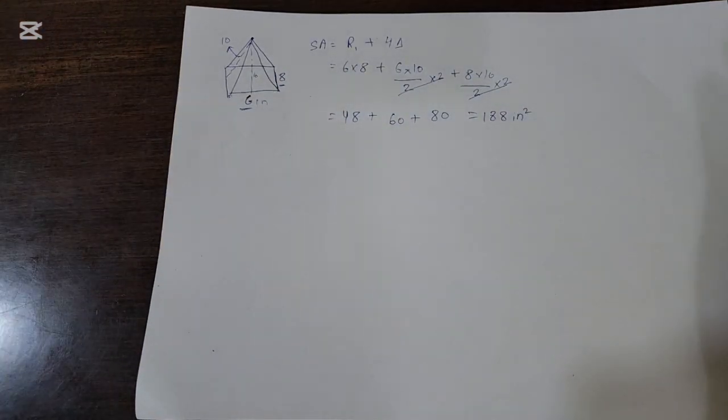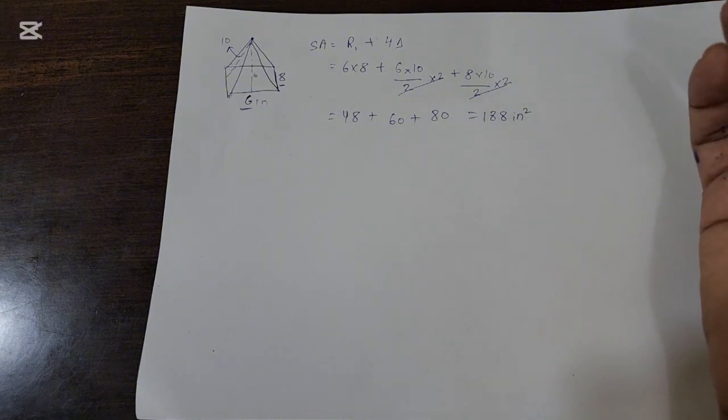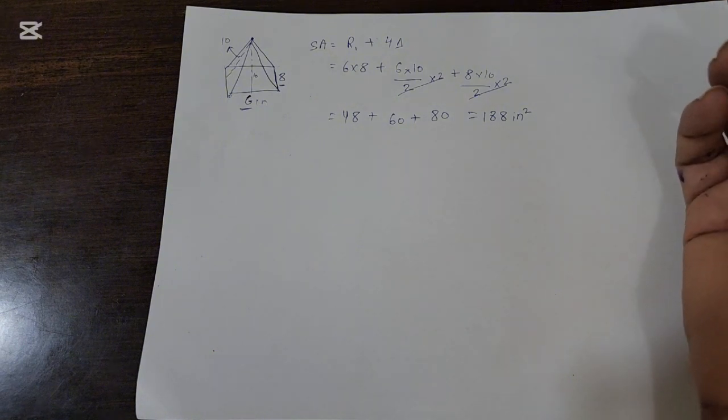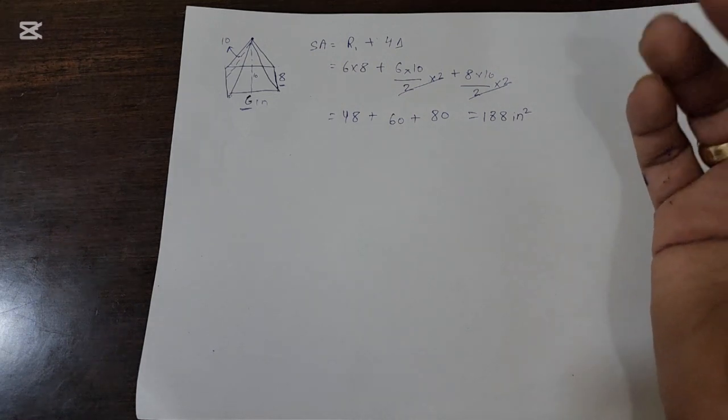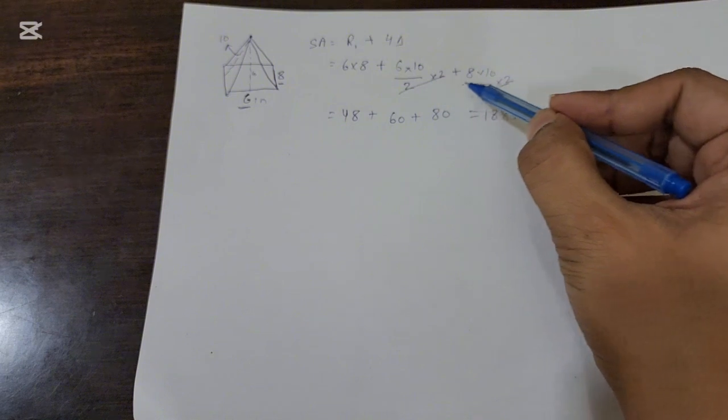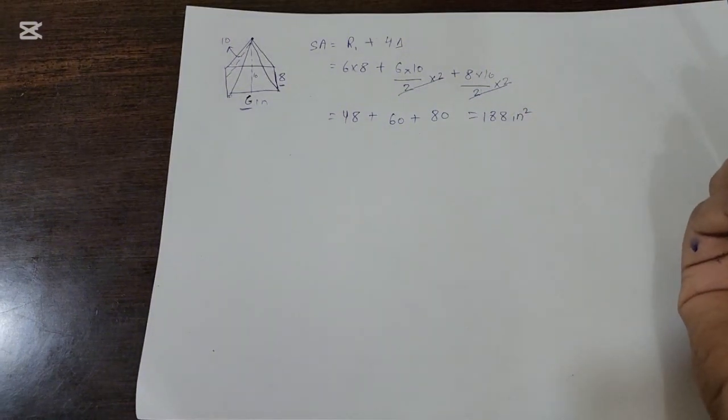This is it. In surface area, there are no special formulas. You just have to see how many surfaces are there. Then you must know how to find the area of different 2D shapes. You use the formulas properly and you find the total area.